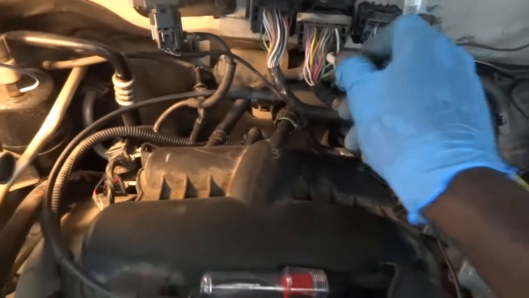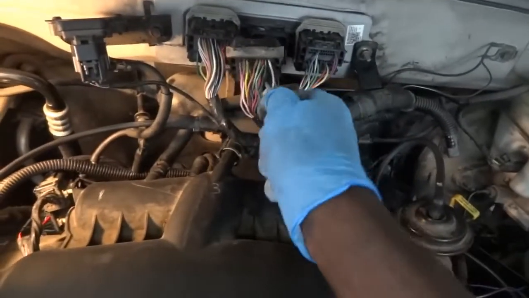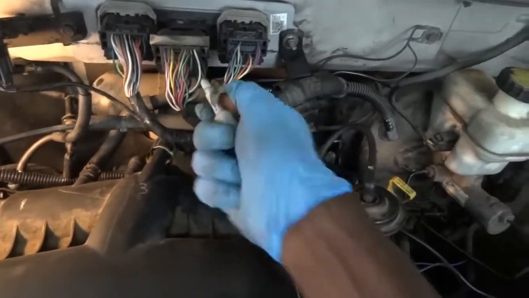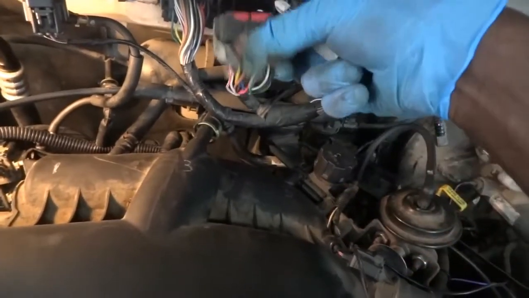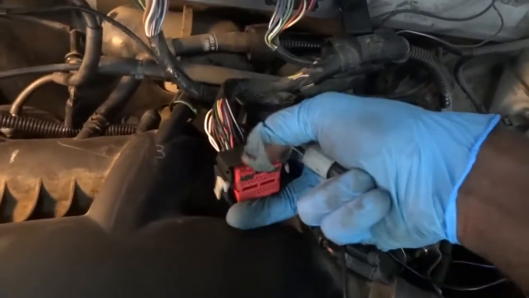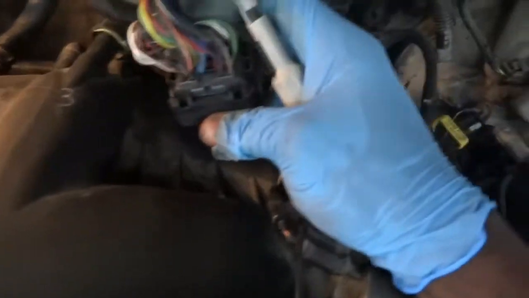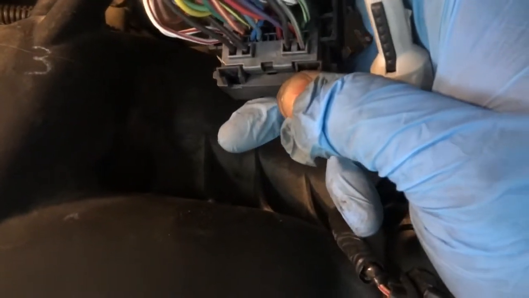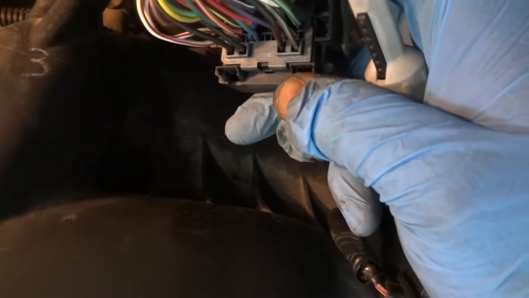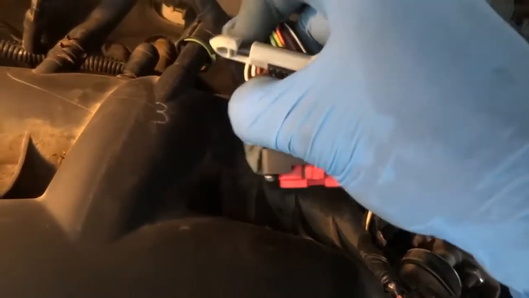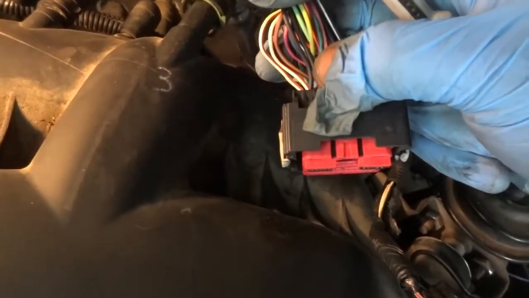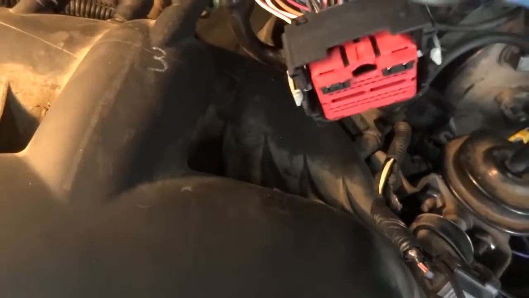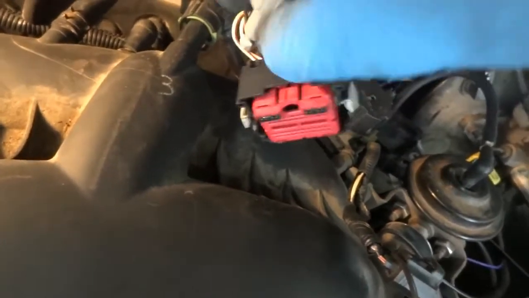So now let's find 47 and 48. I think 47 and 48 will be on the back of this. Right here are 48 and 47, these two black wires. Let's back probe this one first.